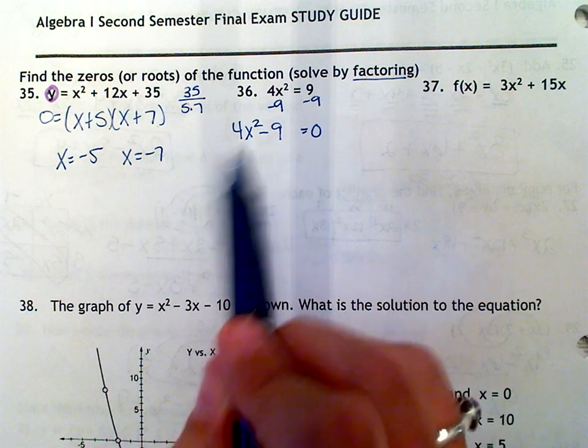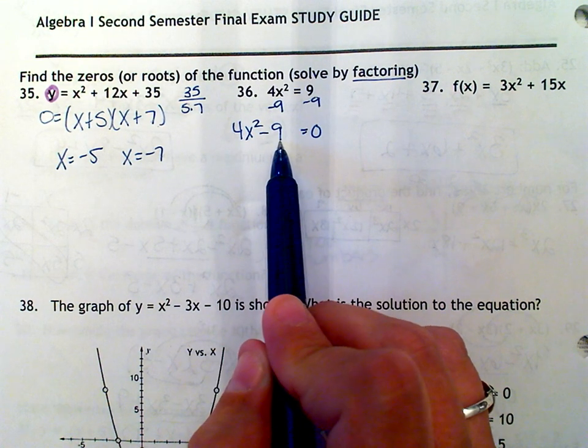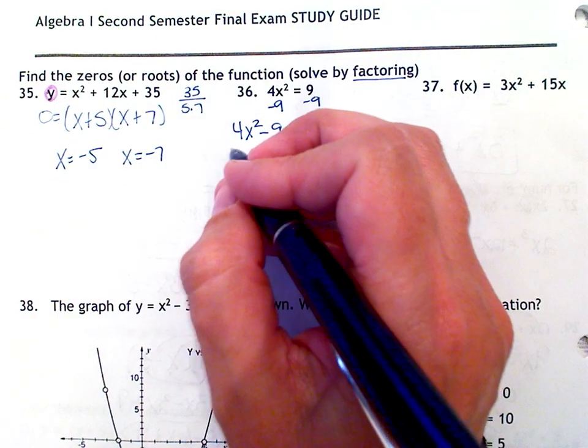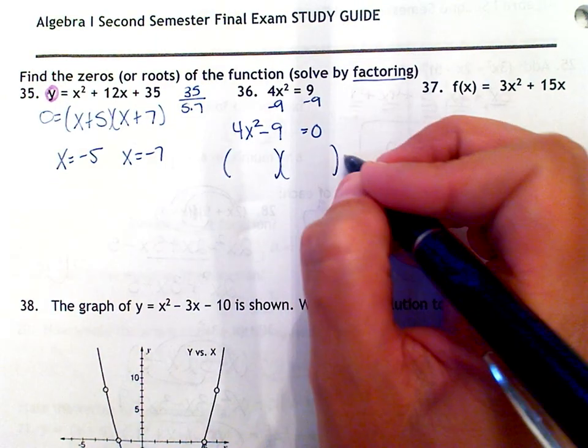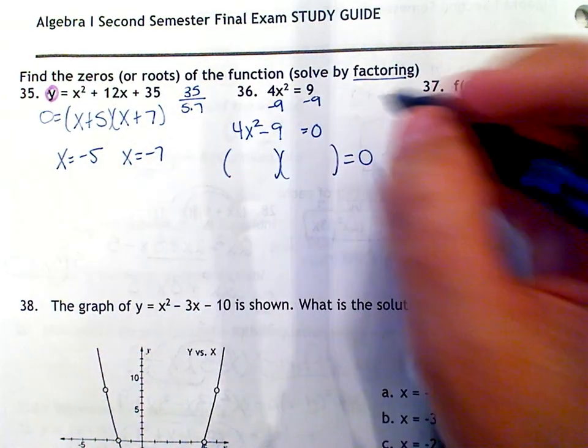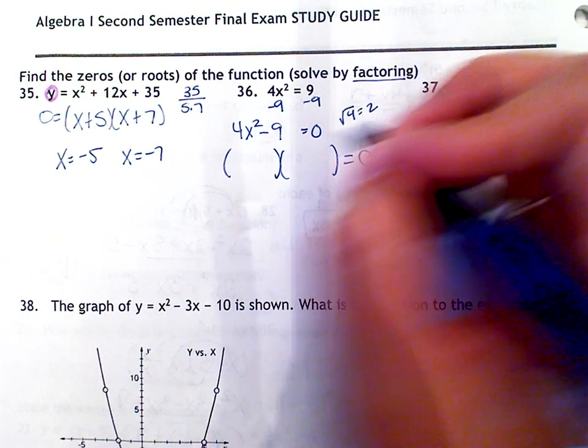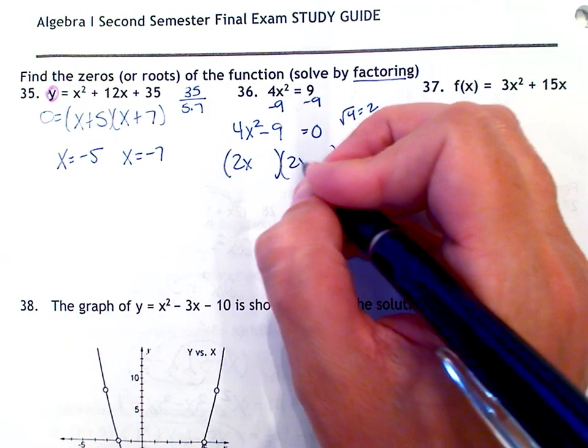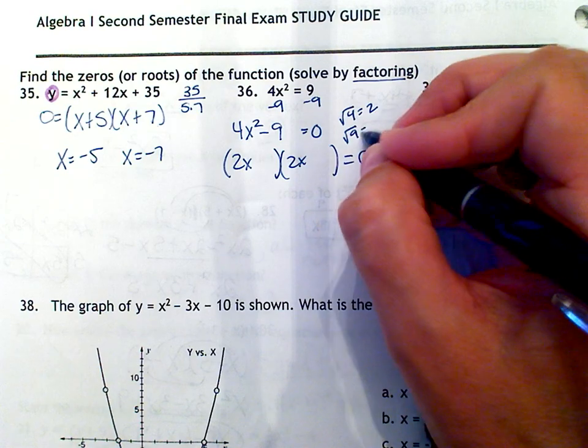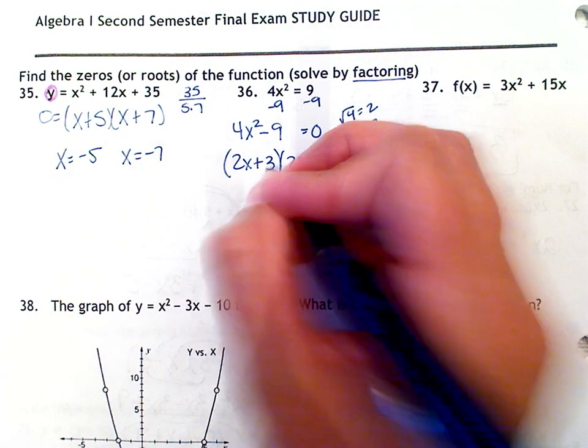It's 2 terms. It's a perfect square minus a perfect square. So we do our 2 sets of parentheses. The square root of 4 is 2. So that's 2x and 2x. And then the square root of 9 is 3. So plus 3 and minus 3.